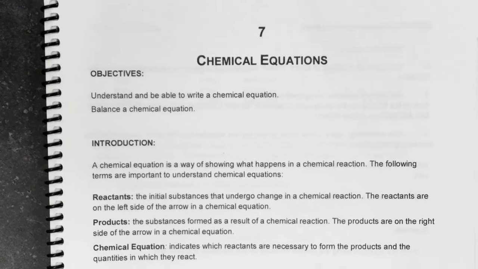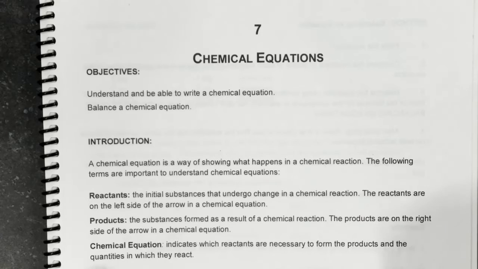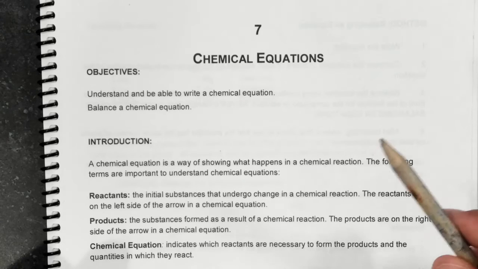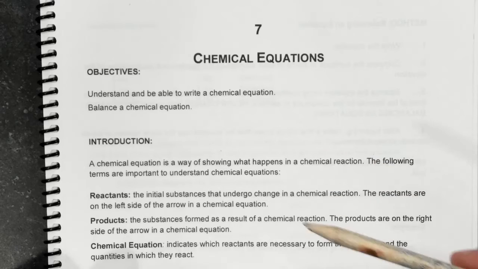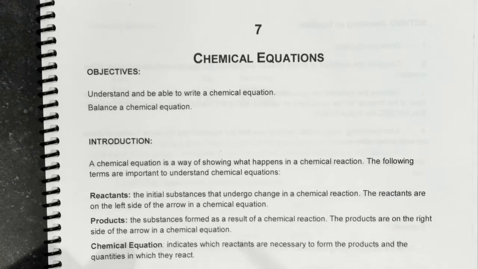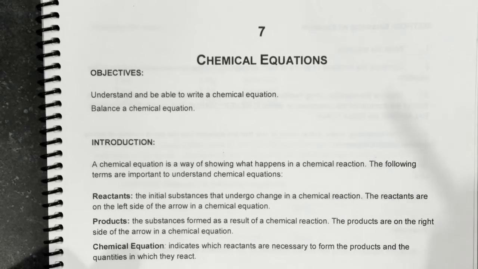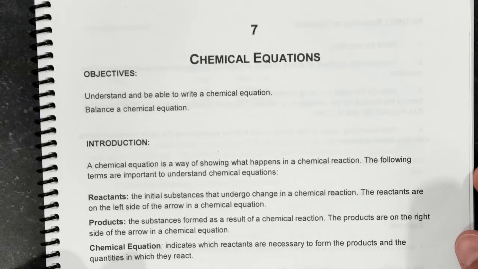So now let's go over some general concepts about how you write chemical equations and how to balance them. A chemical equation shows you what happens in a chemical reaction. On the left side of the chemical equation are reactants, the substances that undergo change. On the right side are products, the substances that are formed as the result of the reaction.